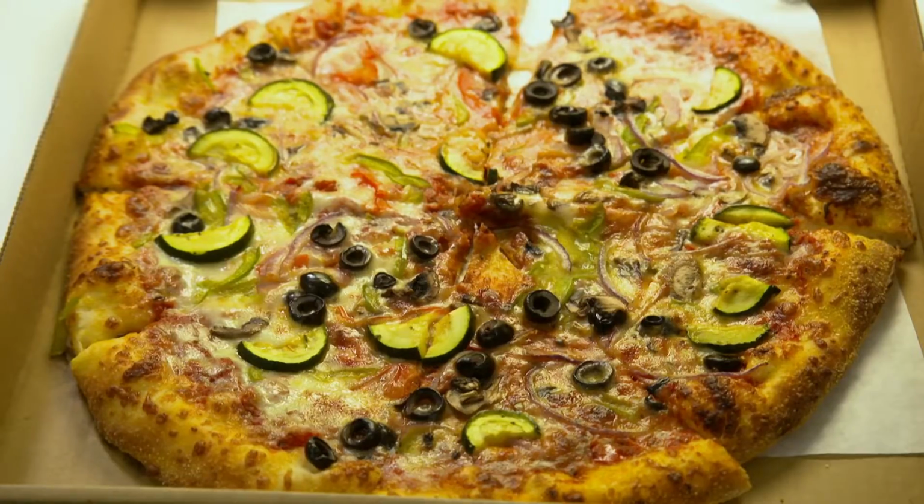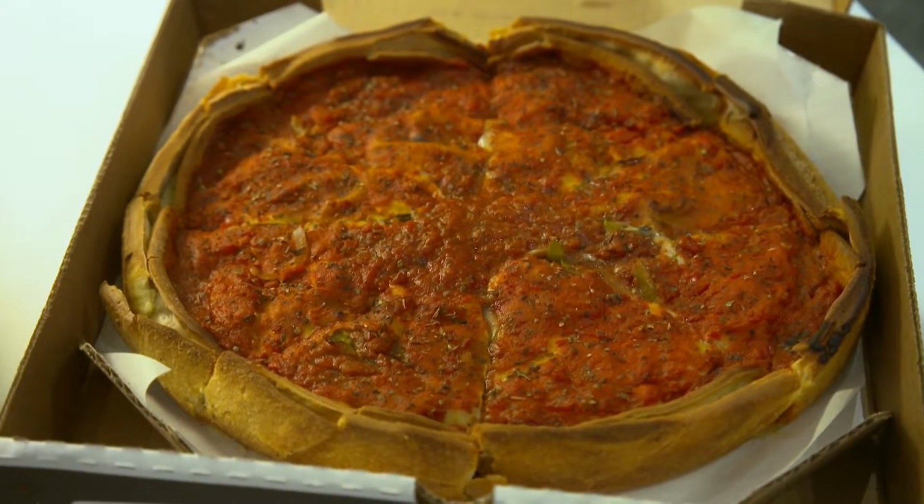So we have an app here that will authenticate pizza to a certain region of the country, right? Like we have New York pizza, we have California pizza, Chicago pizza. This app will judge how authentic it is for what style it's supposed to be. Okay, interesting. So why don't you show us how it works?